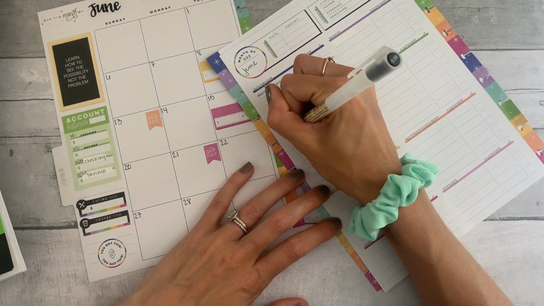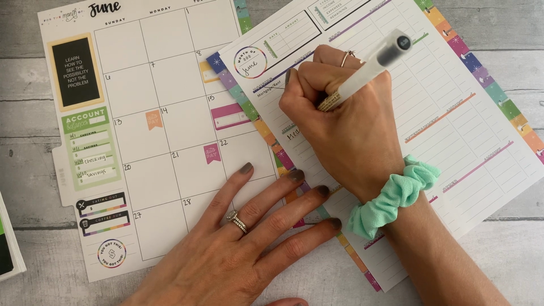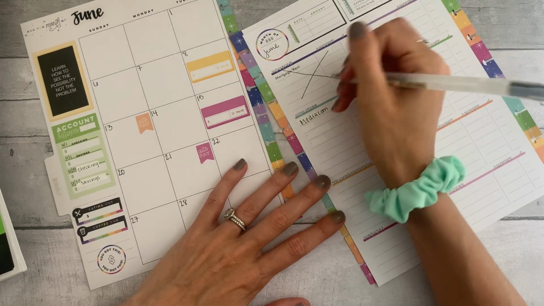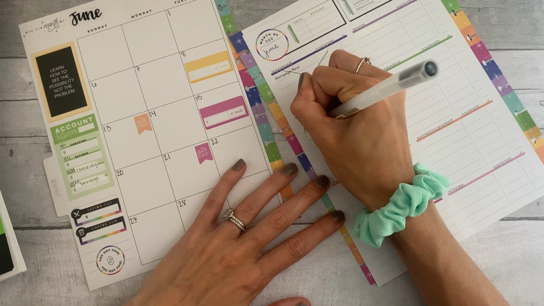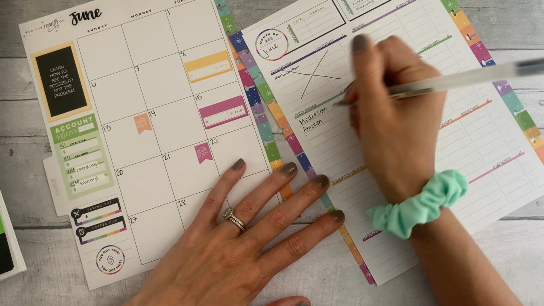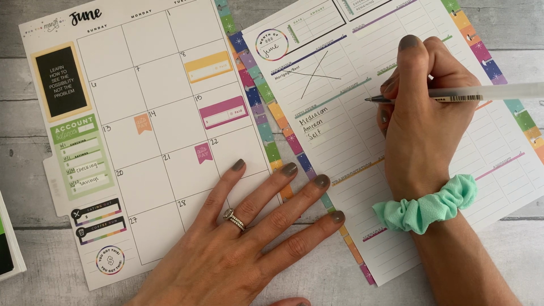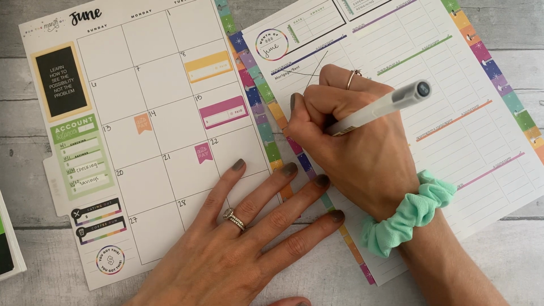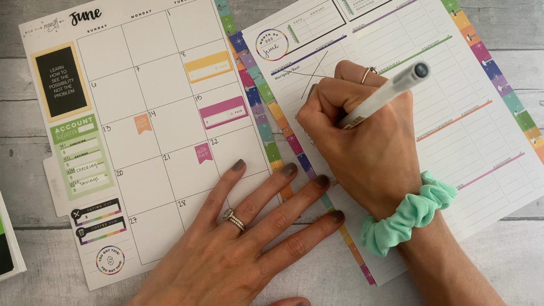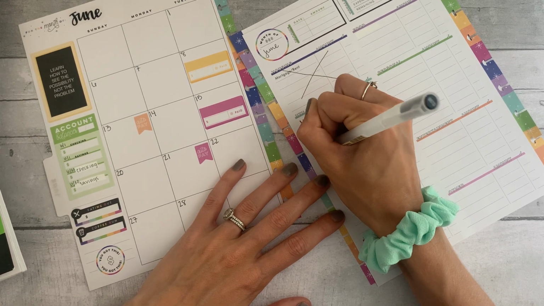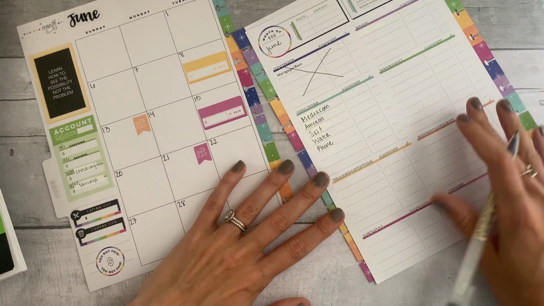So very quickly, I will go ahead and just fill some of this out. So we'll do MediaCom, and then Ameren. Then I have Self. What's the next one? The water bill and the phone bill.